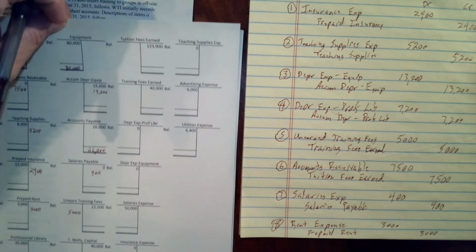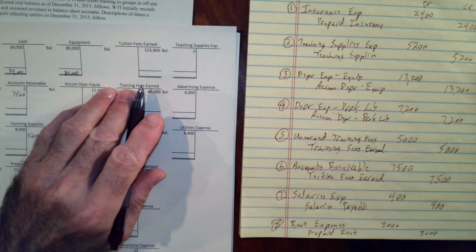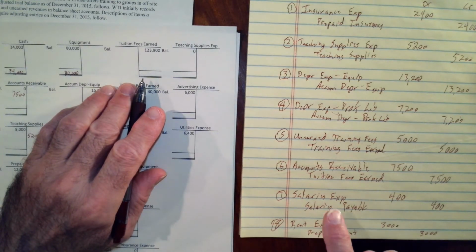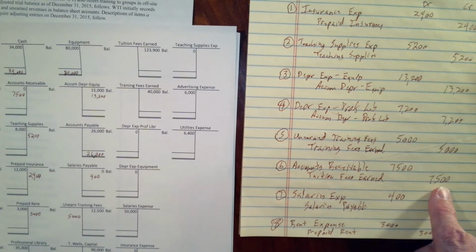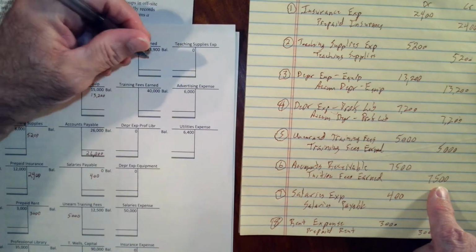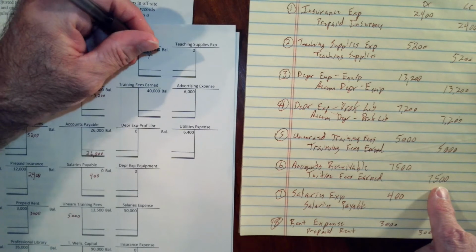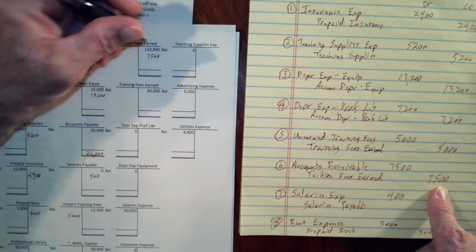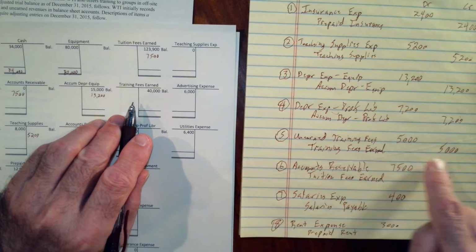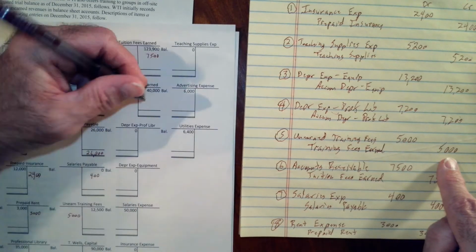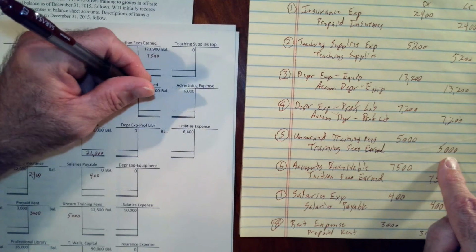Tuition fees earned. We did have tuition. Where was that? Up right there. Tuition fees earned, credit 7,500. So credit to credit for 7,500. Training fees earned. We had training fees earned right here at 5,000. So credit to credit for 5,000.